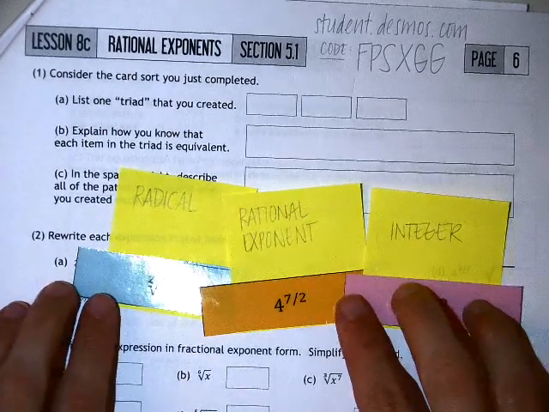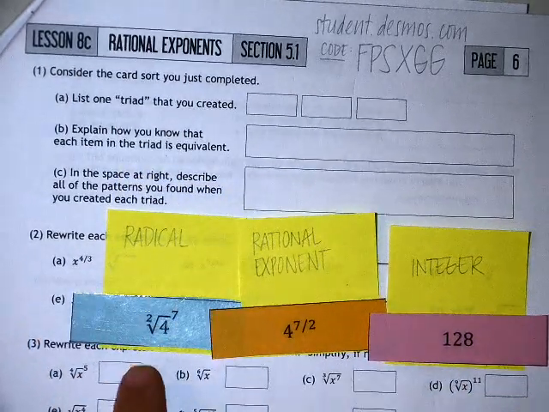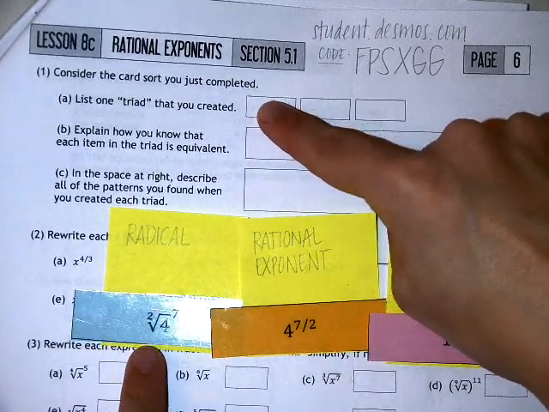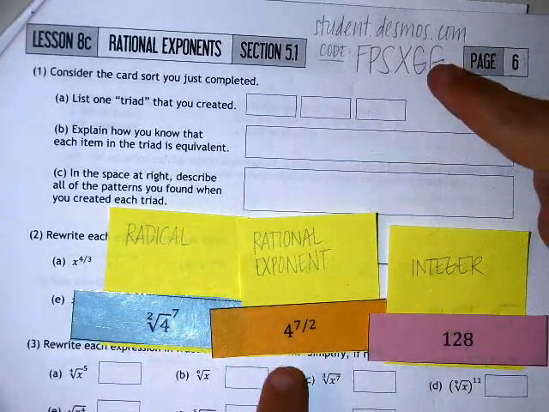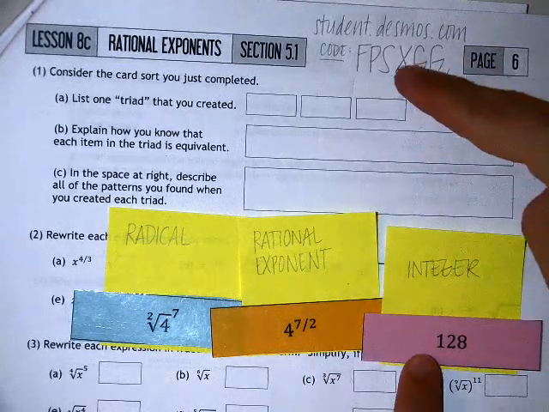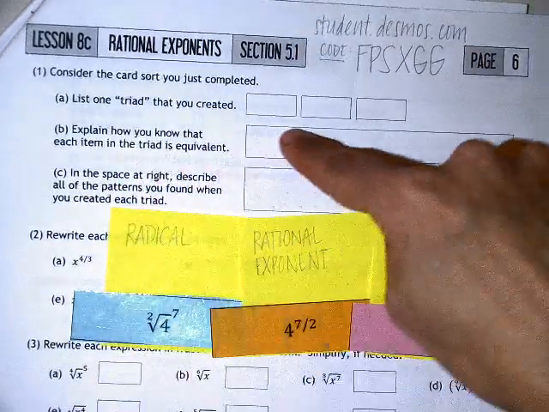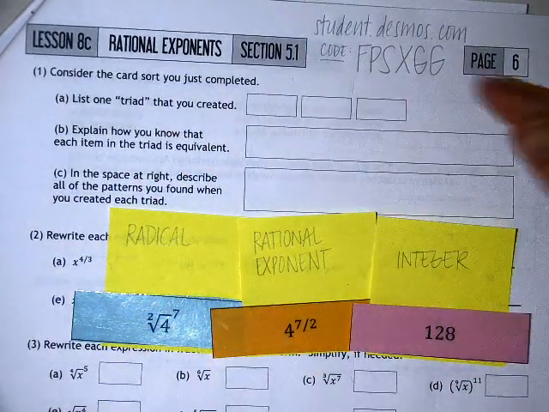And it's going to ask you to list the three aspects. So I would write, if this was the one I was picking, the contents of the radical card in the first box. I'd write the contents of the rational exponent card in the second box. And I'd write the integer card in the third box. Order is whatever, doesn't matter. It says in letter B, explain how you knew they went together. So you can explain your process.